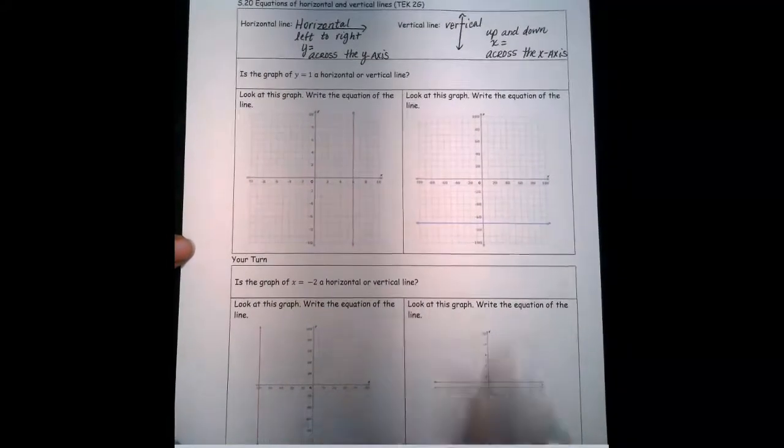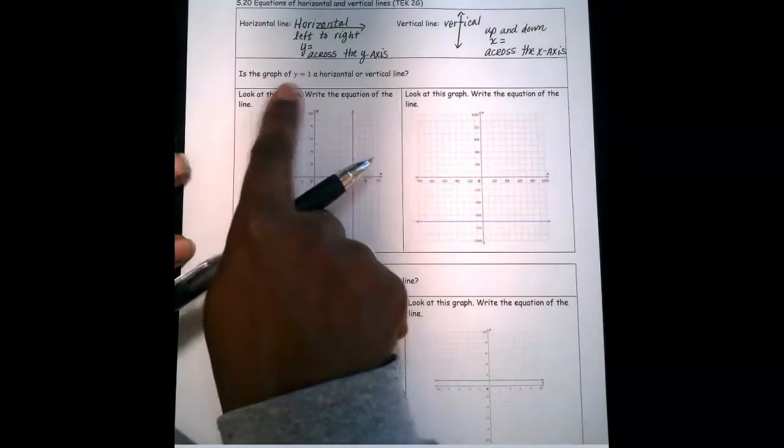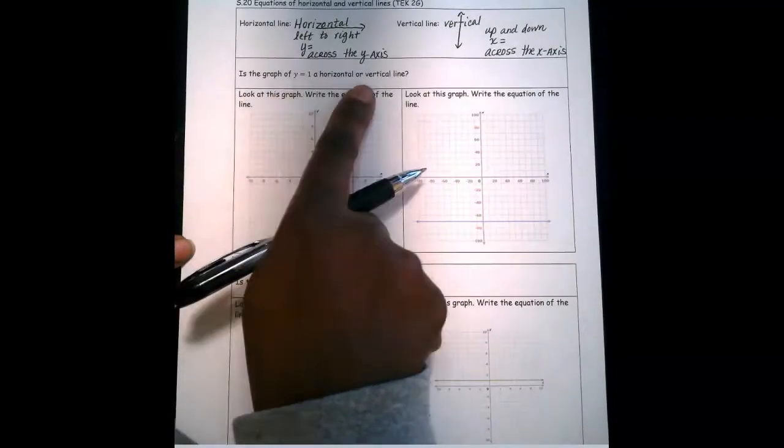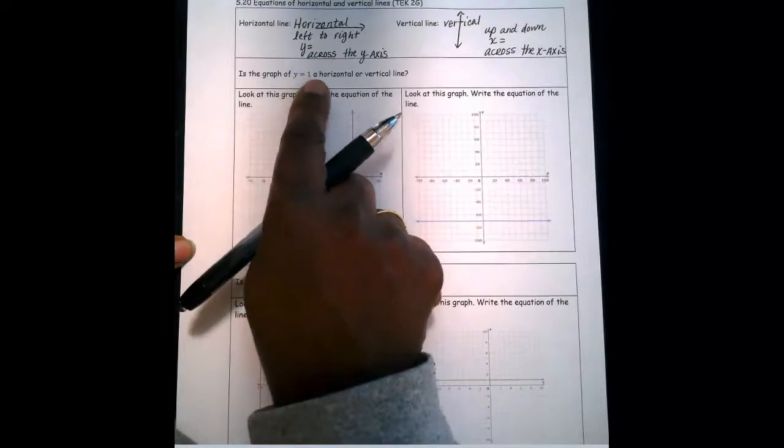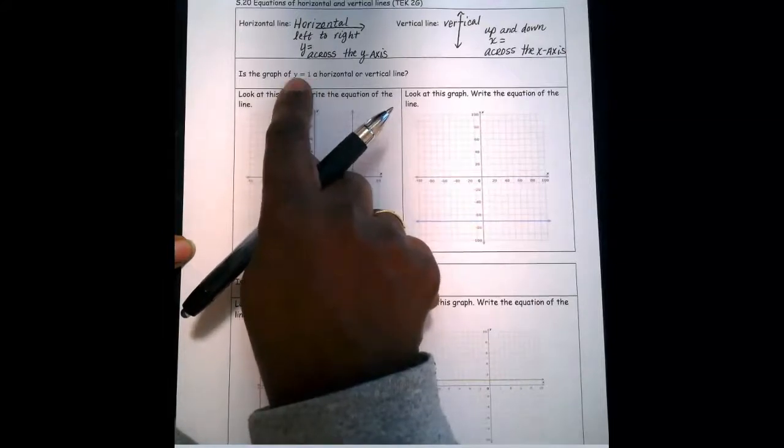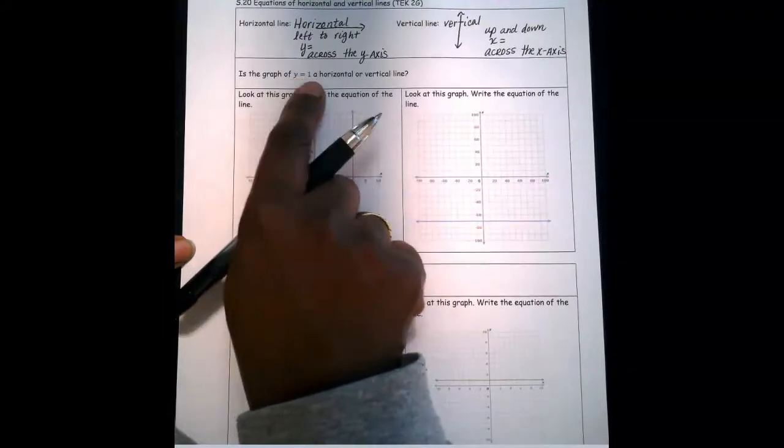So here we go. We have a couple questions here. This won't take long. Is the graph of y equals 1 a horizontal or vertical line? Well, we've got y and it equals 1, and we know that y equals something goes from left to right and it goes across the y-axis, so this would be a horizontal line.